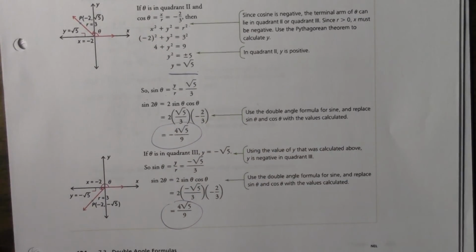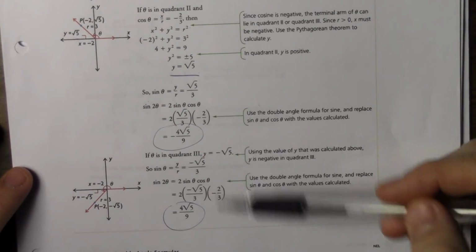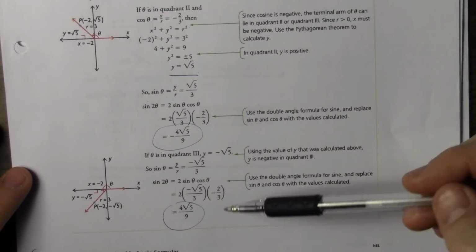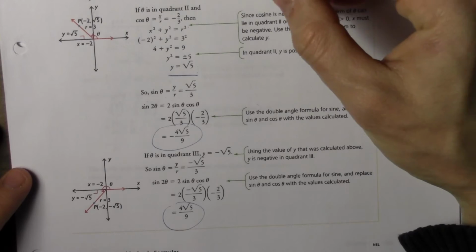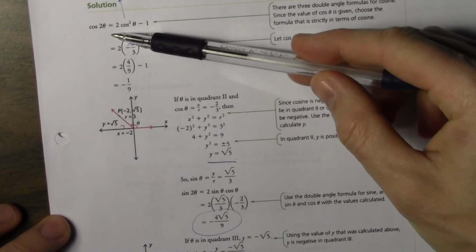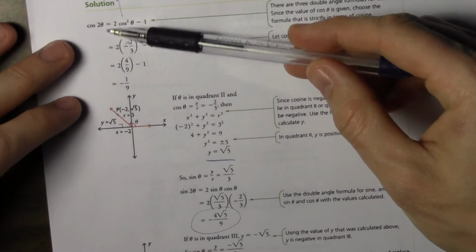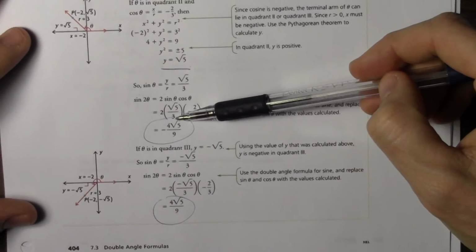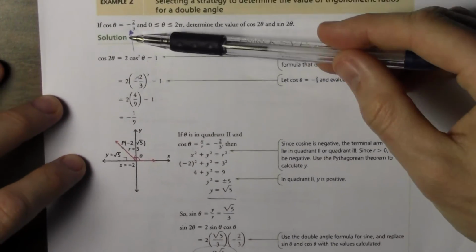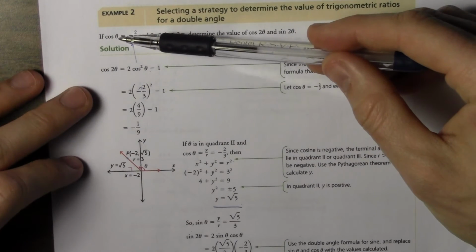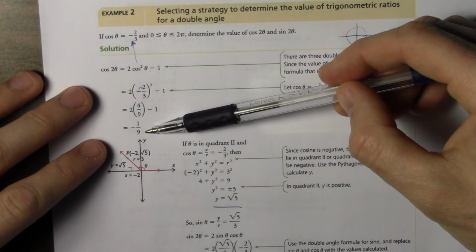Any questions about why this could possibly be 2 answers, and why this is 1? Remember, it goes back to the fact that cos is an even function and sine is an odd function. Whatever the value of x here, the cos values will be the same, which is negative 1 over 9.